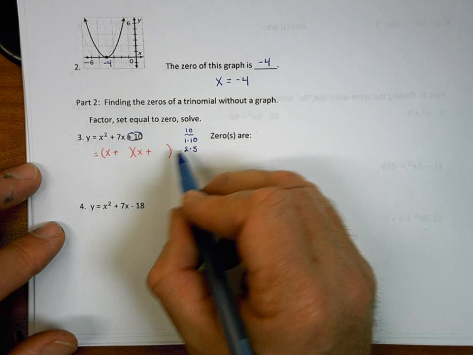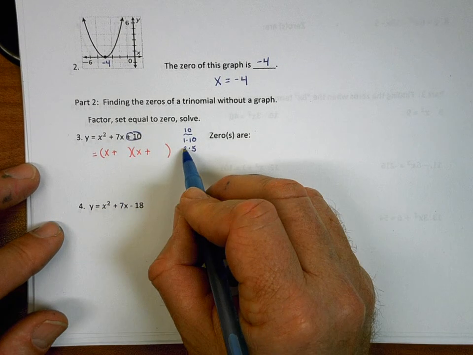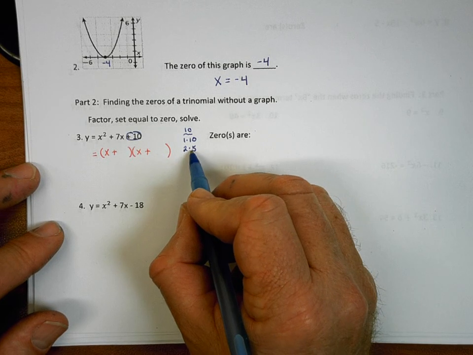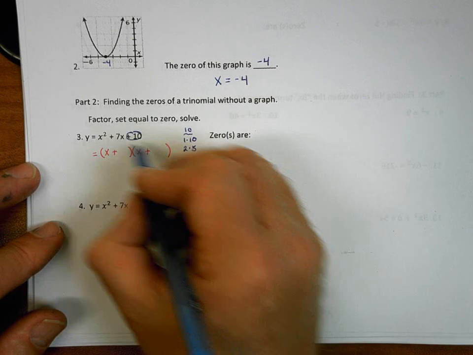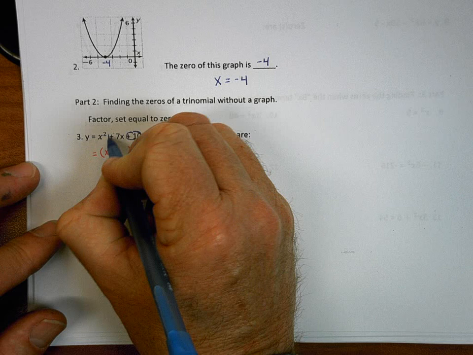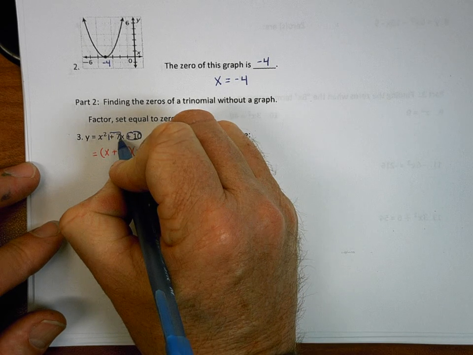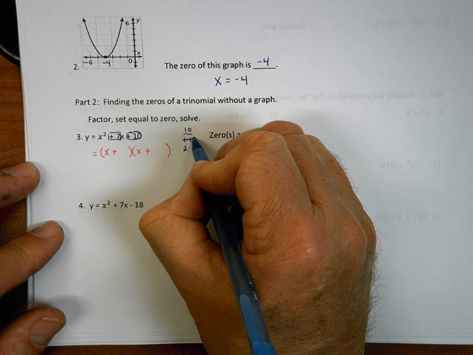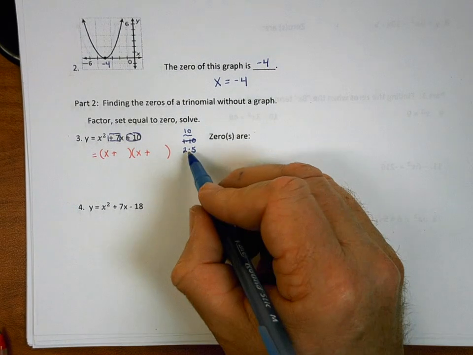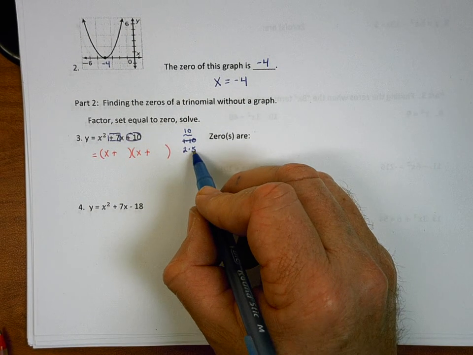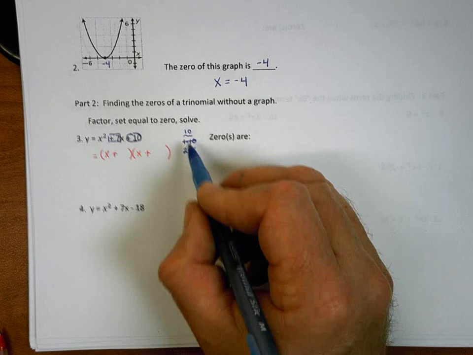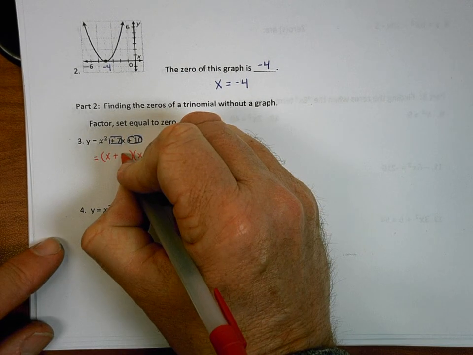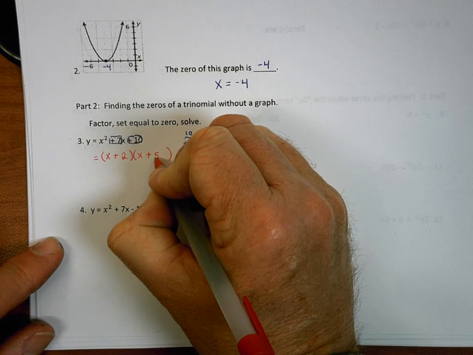One of those is going to be my distinct factors for my binomials, and it's the pair that could be added or subtracted in order to make this middle term, which we call my b value, which is +7. So you can see that's going to be 2 and 5. Why 2 and 5? Because 2 plus 5 is equal to 7, and 2 times 5 is also equal to 10. So my factors are x plus 2 and x plus 5.